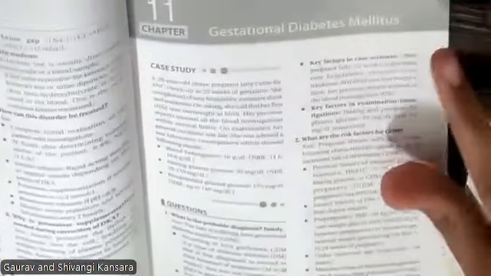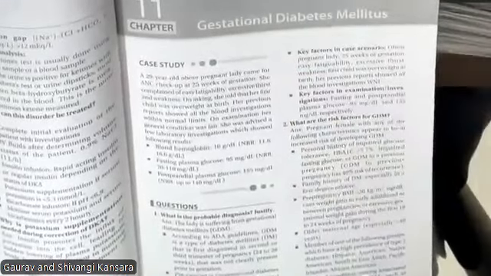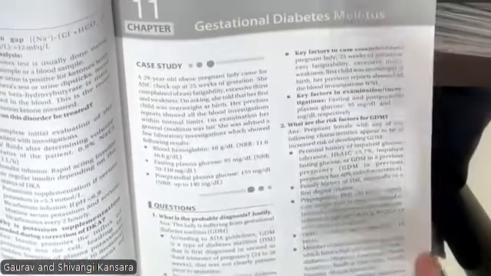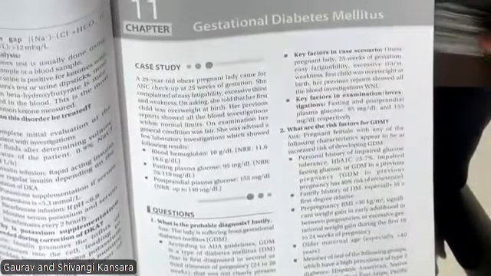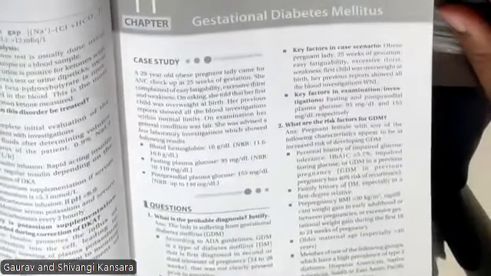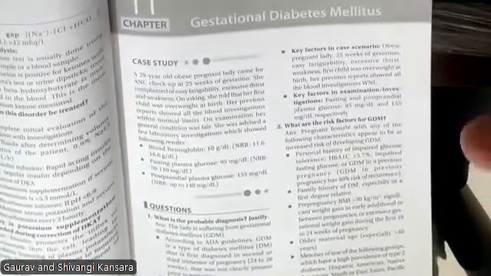Now this is a case of gestational diabetes mellitus. I don't think this will be asked to you, because this is a little on the higher side. But the case of diabetic ketosis and the other case, which was type 2 diabetes mellitus, are very commonly asked. So you should definitely know these. Okay, so here we have gestational diabetes mellitus.